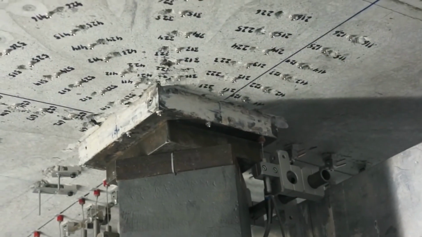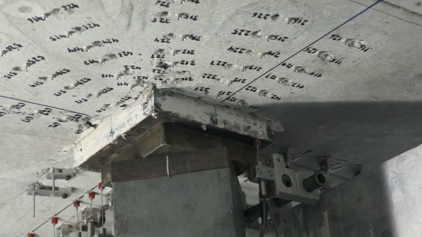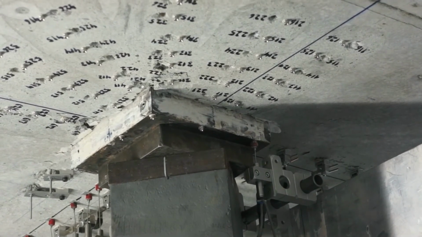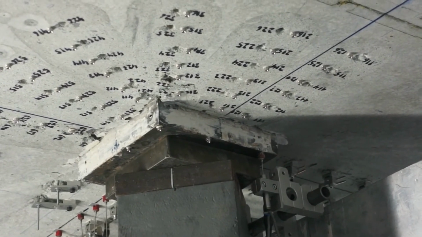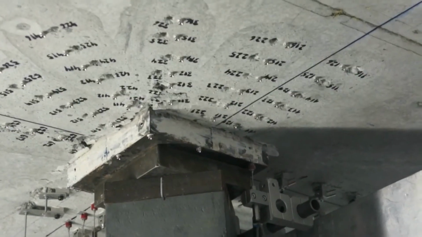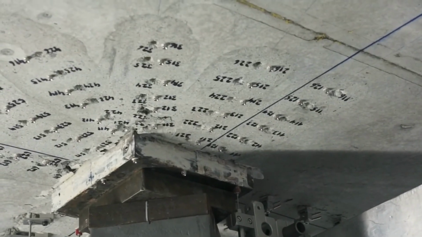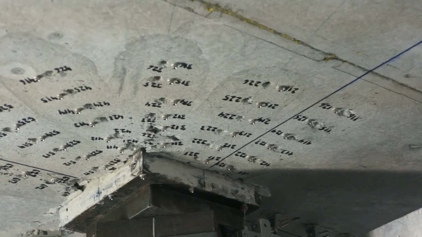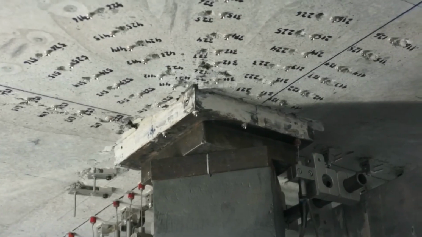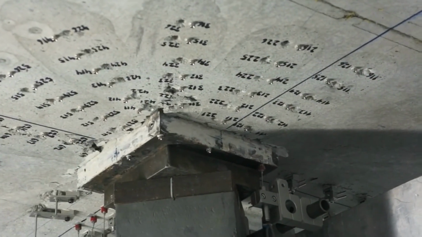So at some point you should see how the column moves into the slab slightly. So now I think the load has dropped by maybe 200 kilonewtons, so it still carries like 1,400. You see now it dropped in a bit, but it's still carrying around 1,000 kilonewtons, so half of the load is still carried by the connection.